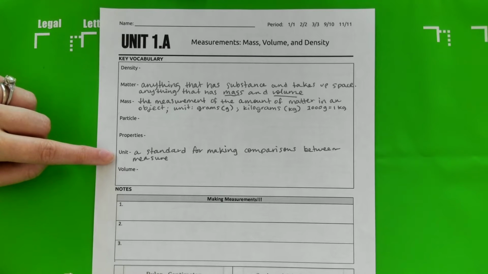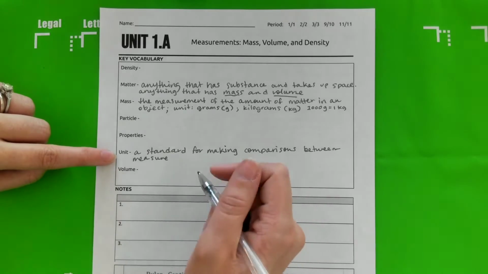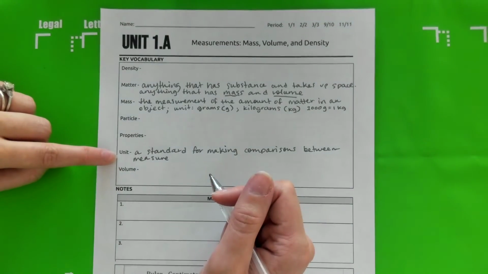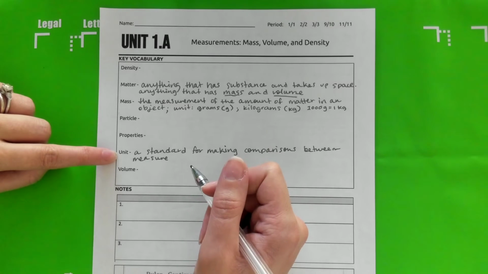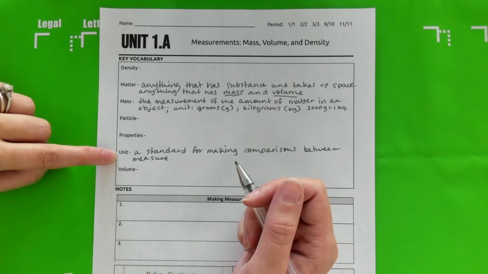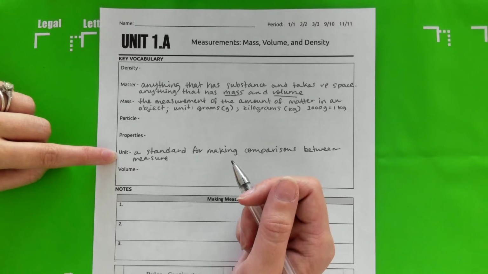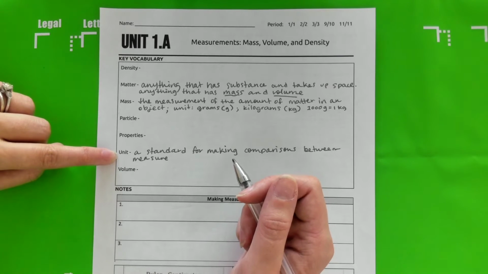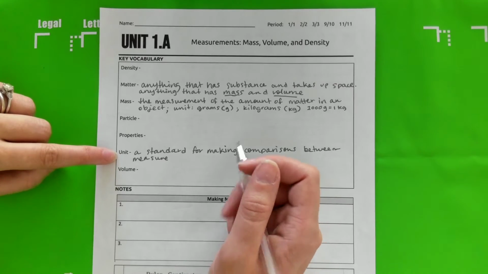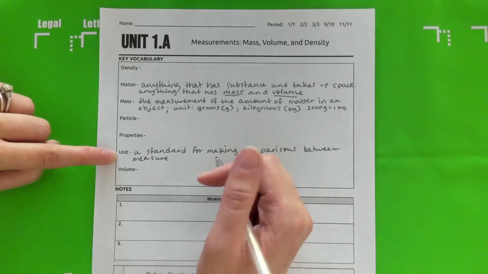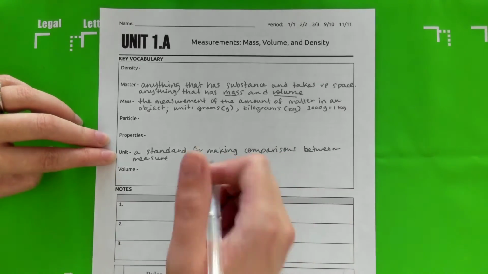But we have a series of units that we use in science, and we'll talk about those in a minute, called the International System of Units, or Système International. And we all agree to use these specific units in science class and in the practice of science.